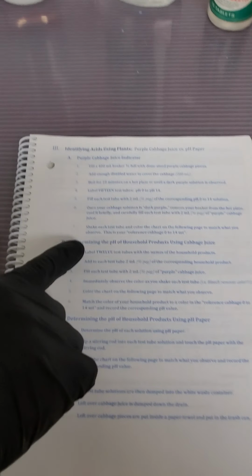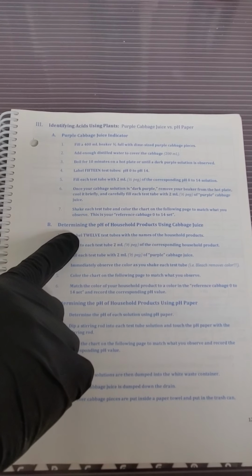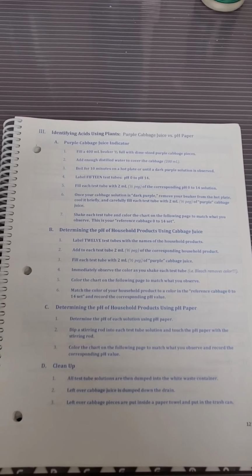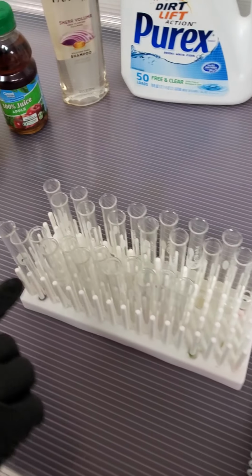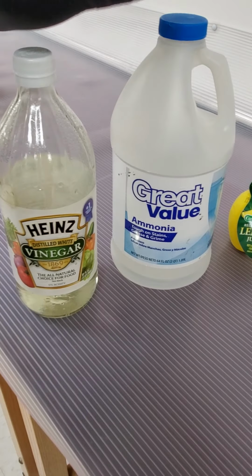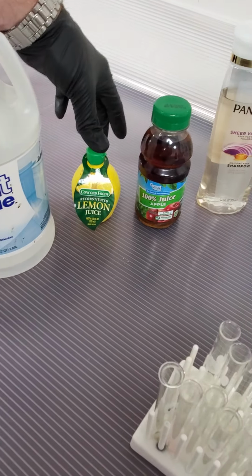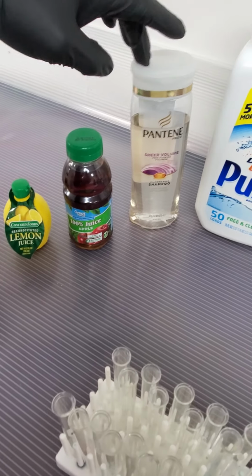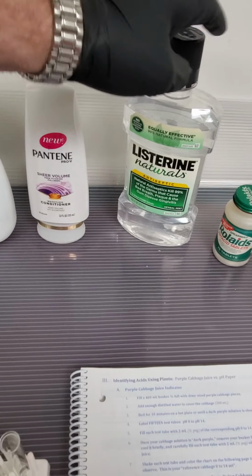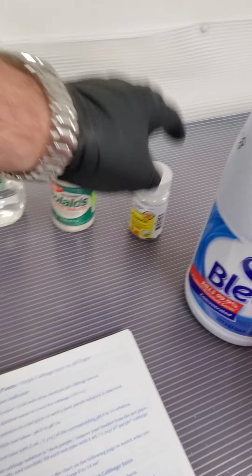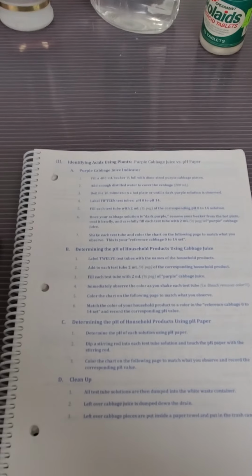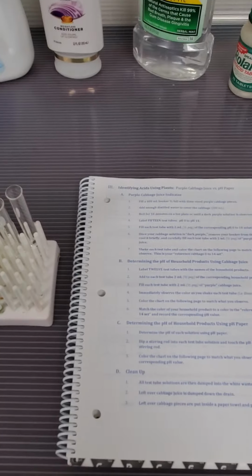So in the meantime, we're going to test the pH of household products, first with pH paper, and then eventually with cabbage juice. So we have our 12 test tubes lined up over here. And here's our items. We're going to be testing vinegar, and then ammonia, lemon juice, apple juice, shampoo, detergent, conditioner, mouthwash, antacids, aspirins, bleach, and then Drano. So it should follow what we see on the next page. We're going to go ahead and add those now.